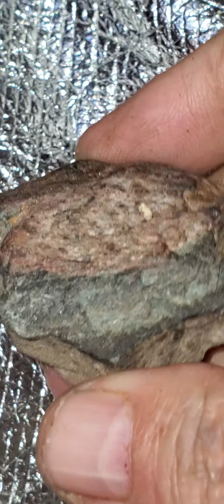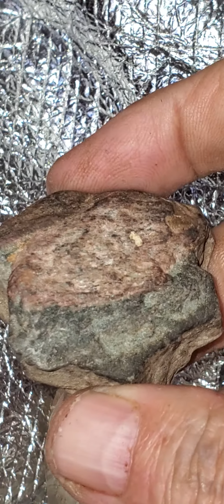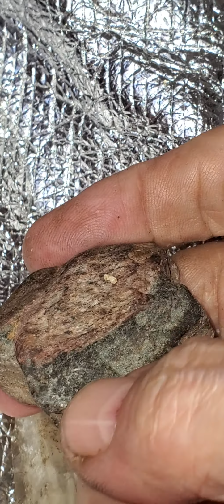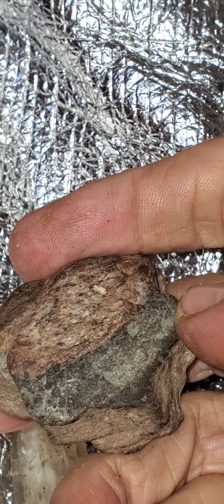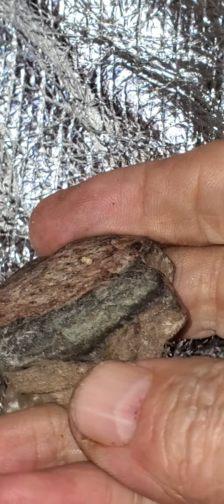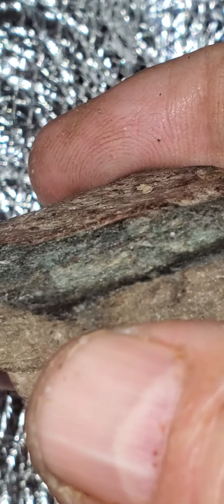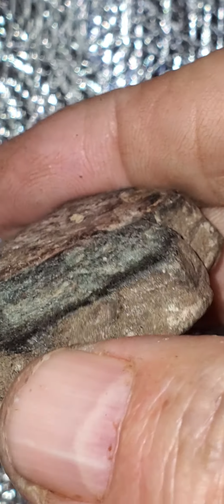And schist is like layers that have been stretched. And it turns out they're not layer after layer and year after year. It's a crystal structure, and those are called planes of cleavage.